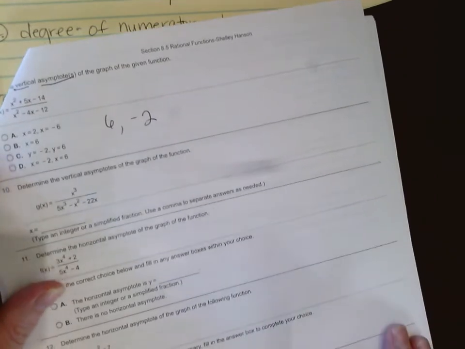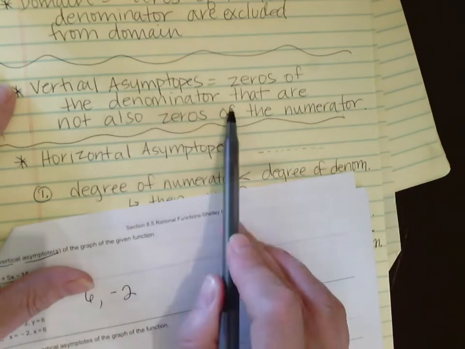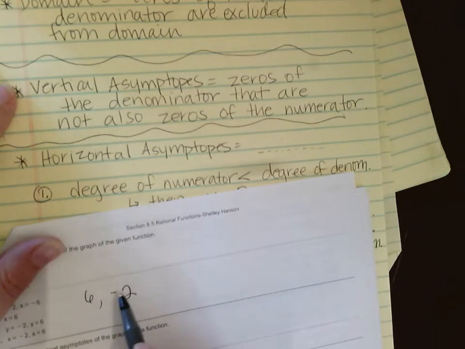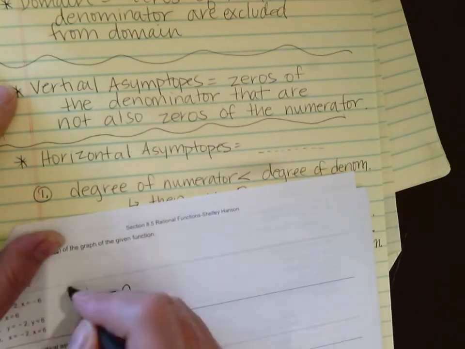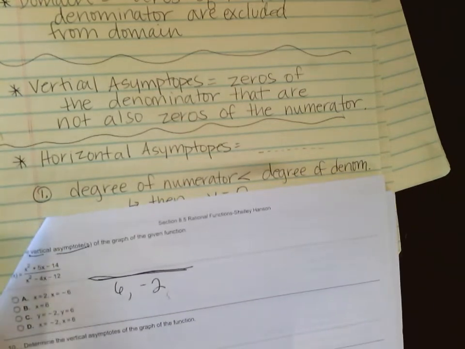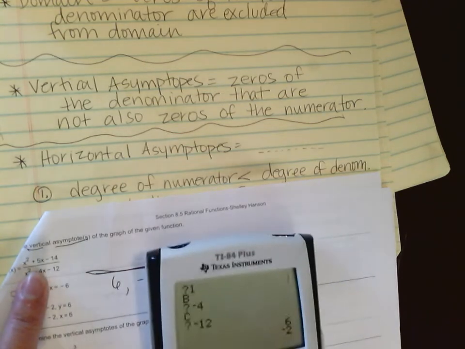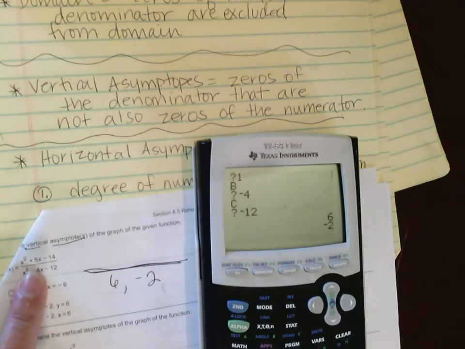Now, if you will remember, I'm going to check this one because I do see that the numerator will have zeros also. So let's go back and see. Vertical asymptotes are zeros of the denominator, which we found were 6 and negative 2. So those are the zeros of the denominator that are not also zeros of the numerator. So if you're looking at this one, you need to make sure that neither of these numbers, 6 and negative 2, are zeros of the numerator. So let's find the zeros of the numerator, again, using quad since it's x squared.